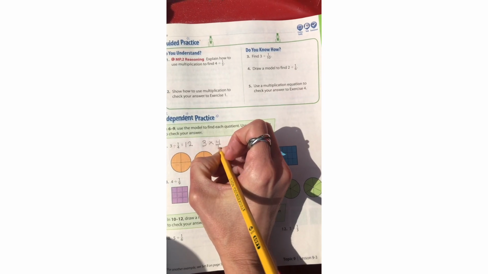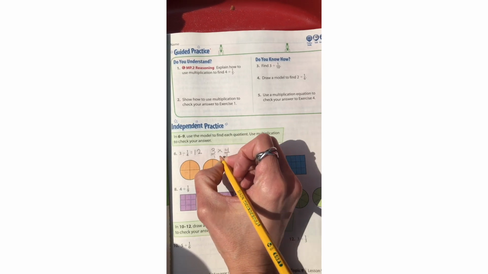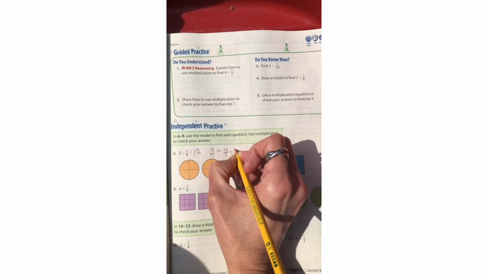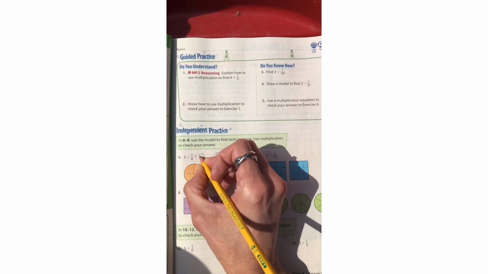4 over 1 is the same as 4. Or if you want to throw a 1 under here too, that's fine. So 3 times 4 is 12, or 12 over 1, which is the same as 12. So we get the same answer, 12.